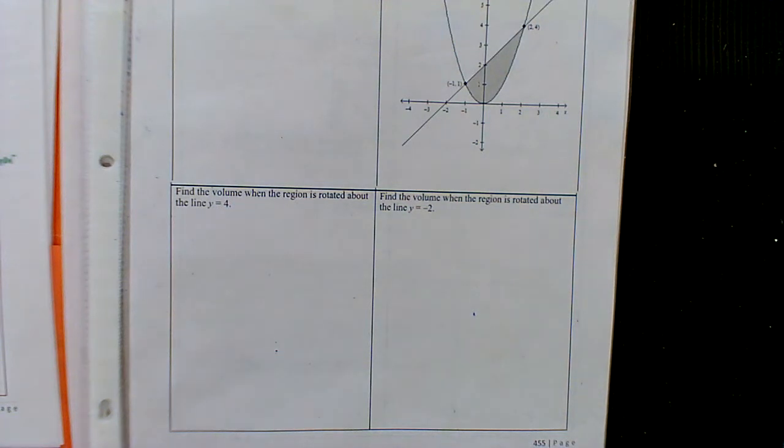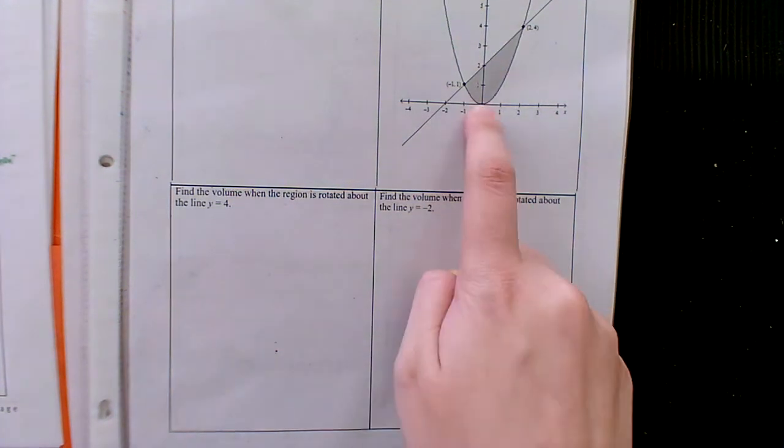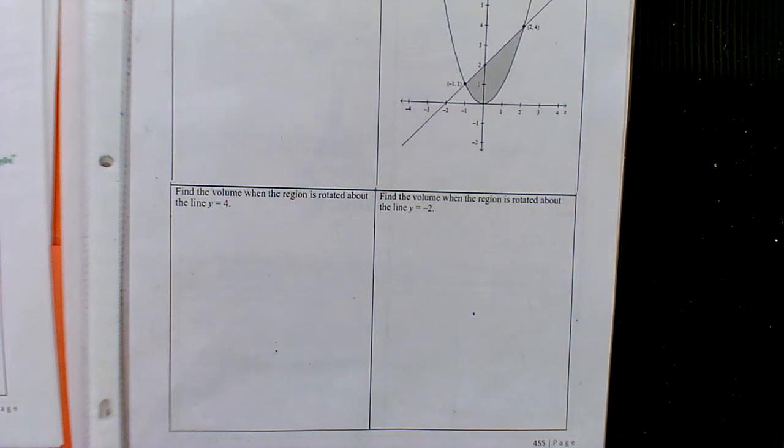All right. I believe yesterday we were working on page 455, and we started to look at how we can calculate the volume of a 3D object when we can figure out the area of a two-dimensional object. We looked at some YouTube videos that showed the rotation to help us visualize how we can go from a 2D area to a 3D volume.